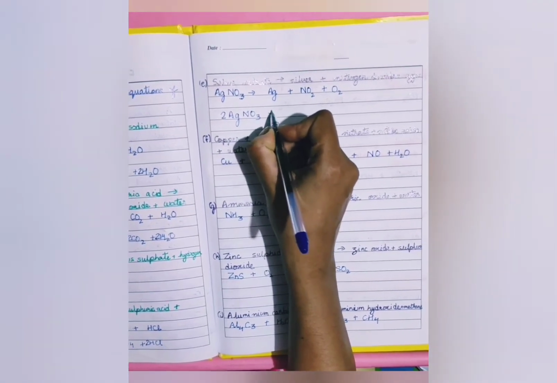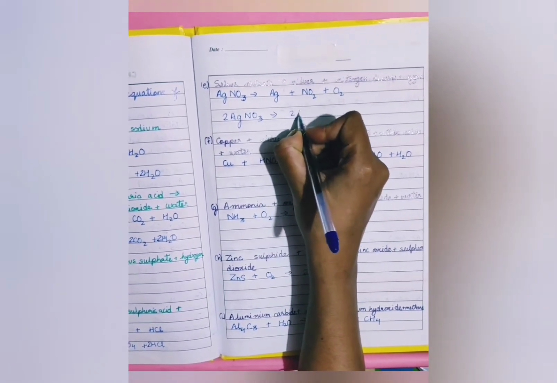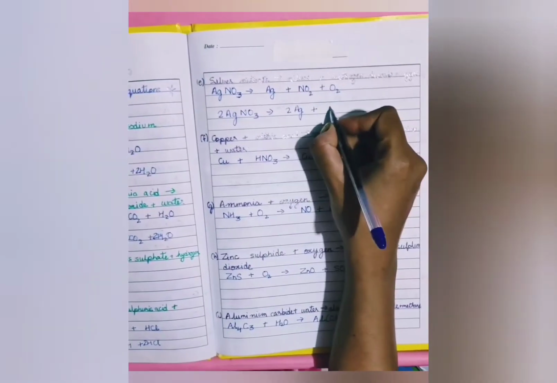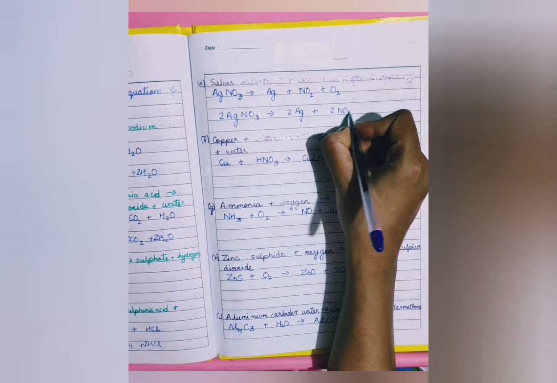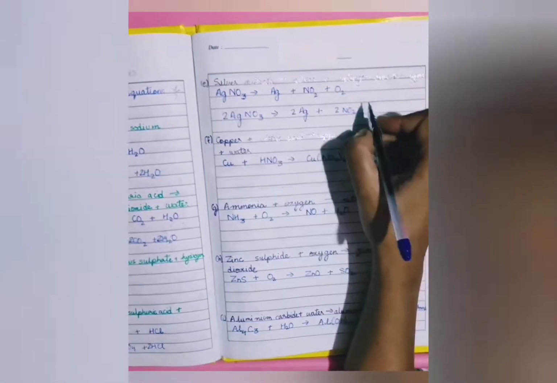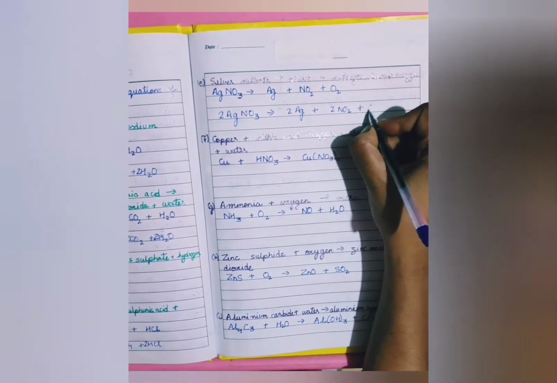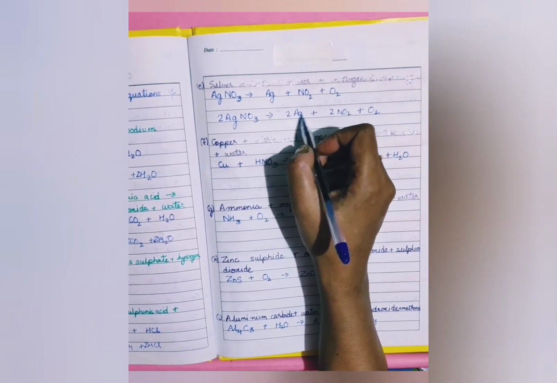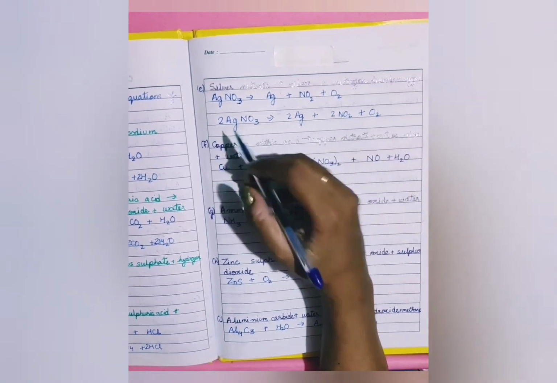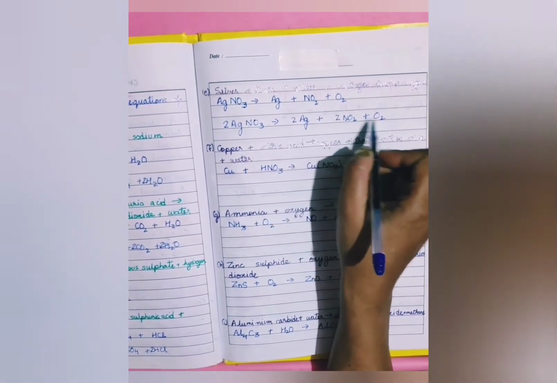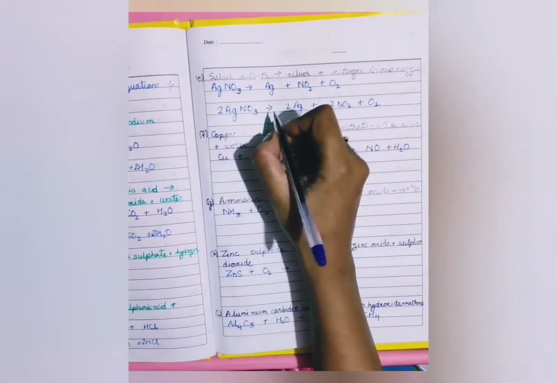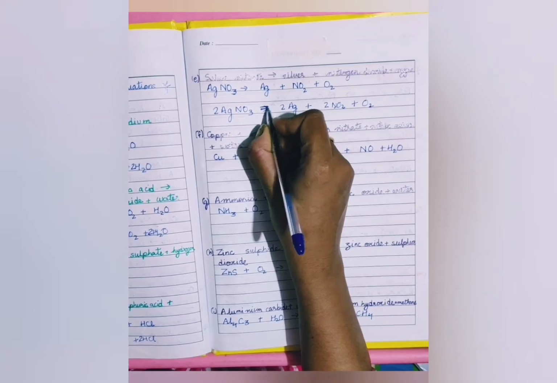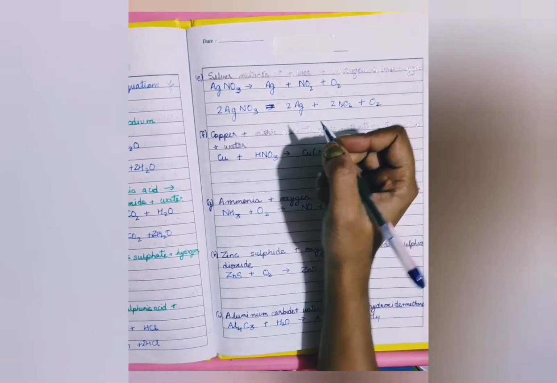2 AgNO3 gives 2 Ag plus 2 NO2, because here nitrogen already becomes 2, plus O2. So now silver is balanced, nitrogen is also balanced. 2 3s are 6, 2 2s are 4, plus 2 is 6. It is balanced. So we can replace the sign of arrow by the sign of equality.